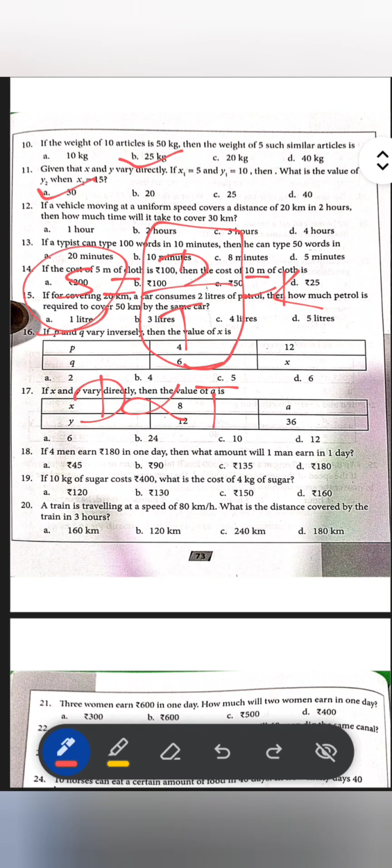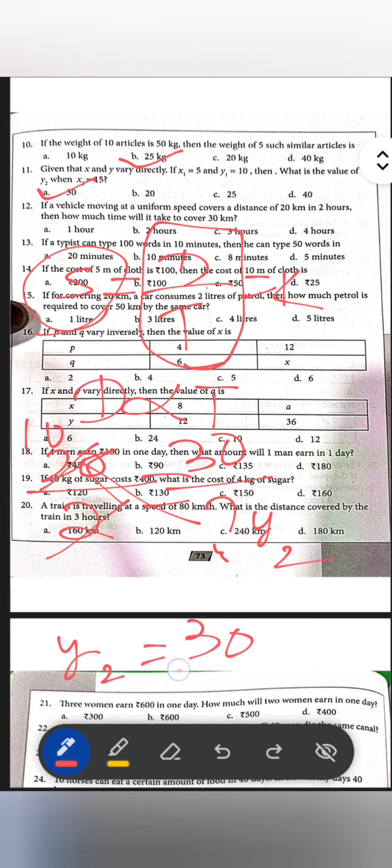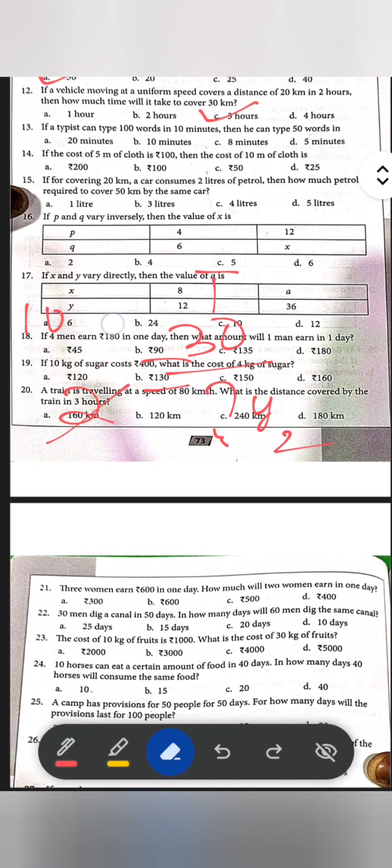Okay, so it covers 20 km in 2 hours. Then how much time will it take to cover 30 km? 20 km means distance 1 by 2 hours. Then 30 km in how many hours? 2 tens are. Now 10 into this, that is y2. So y2 is equal to 30 divided by 10, that is equal to 3. Okay, so the answer will be 3 hours. Done. 3 hours. Next, let's erase all.